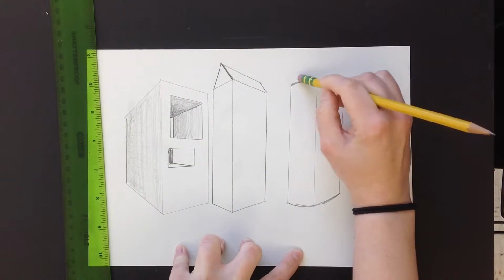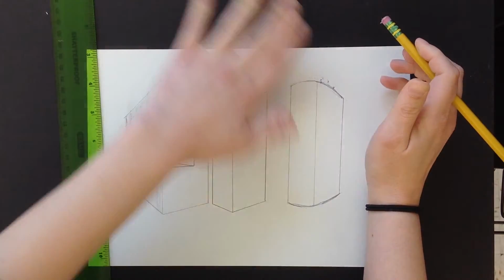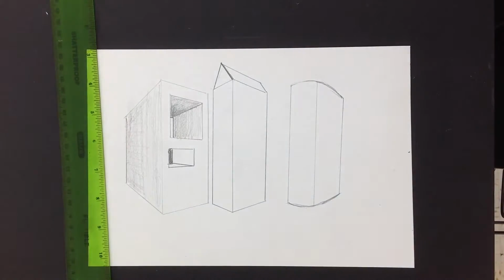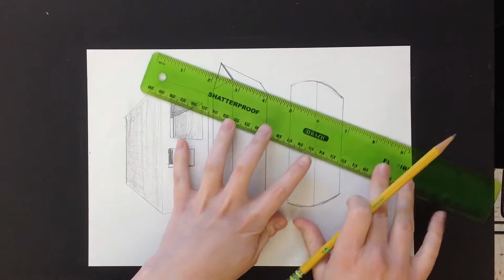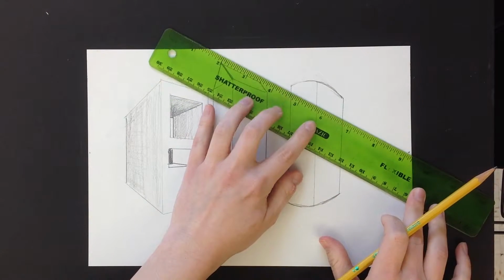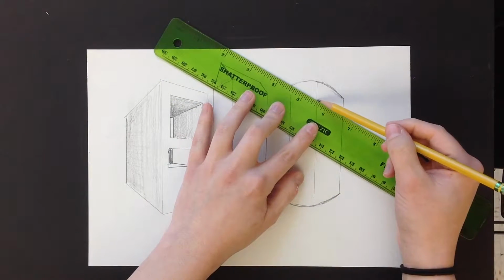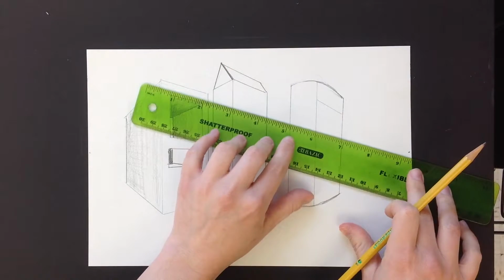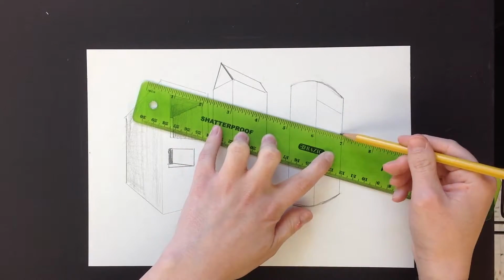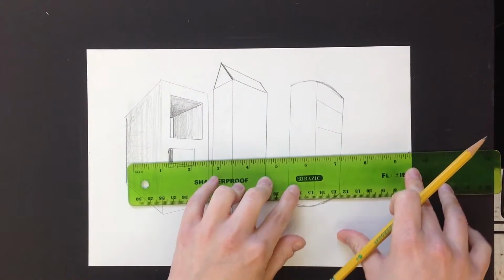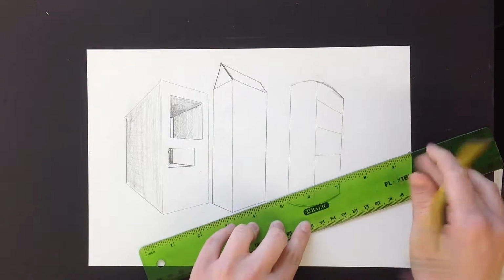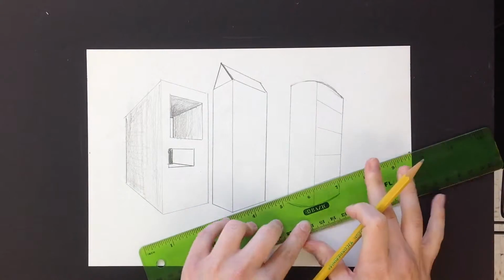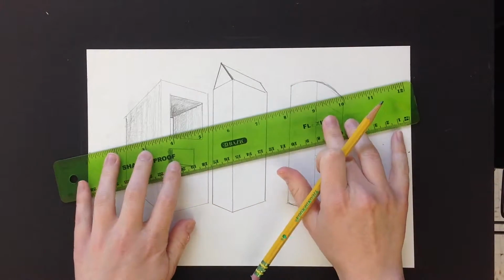You don't need any more. And then if you have windows, you want to add them now. And again, you'll use your vanishing point still, just for the guidelines, so you have them going in the right direction, both sides.